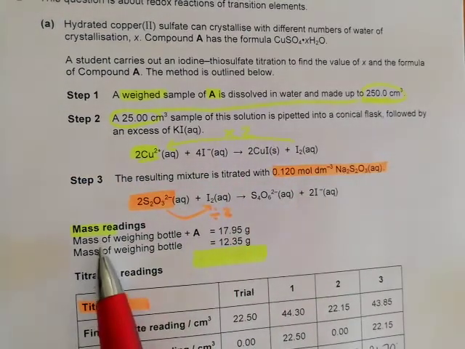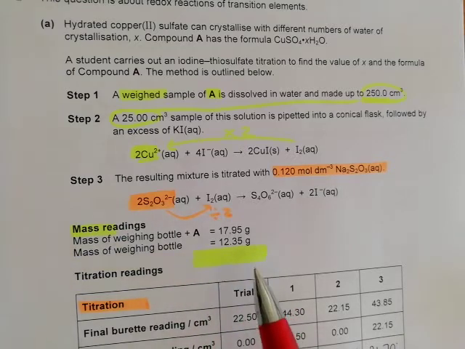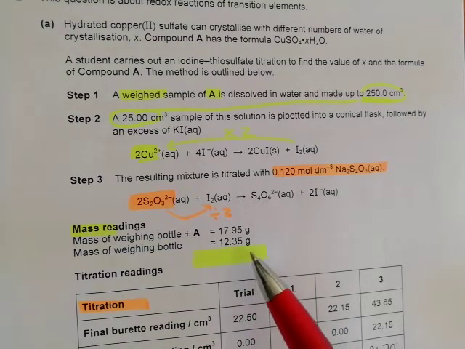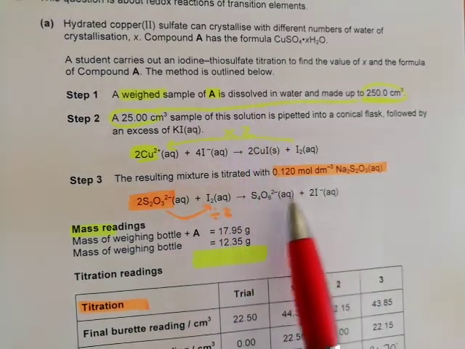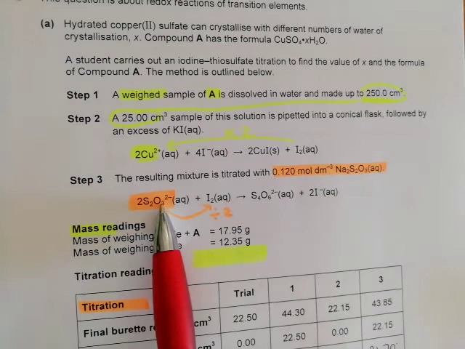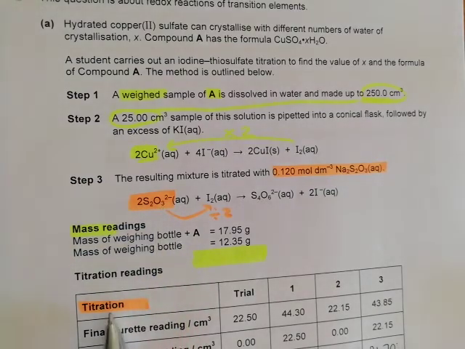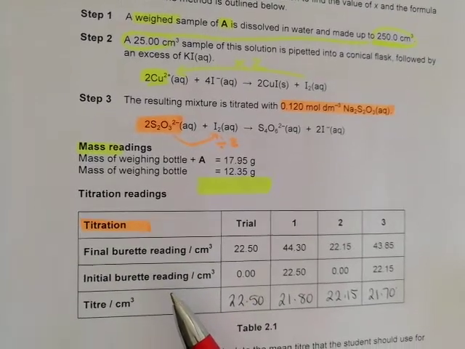And then if we come all the way down to here, we've got the actual mass readings, which we can then do the subtraction of those two values to get the mass. The other part of what we've got here is we have been given the concentration of the thiosulfate. That sits here amongst all of this. And the titration is about the volumes of the thiosulfate that we have there.